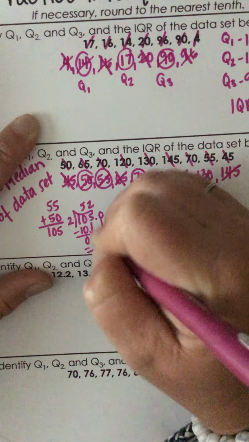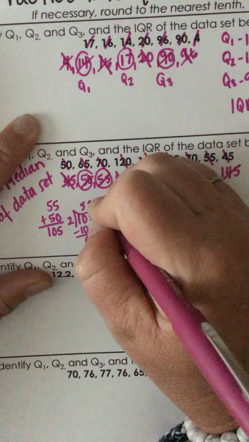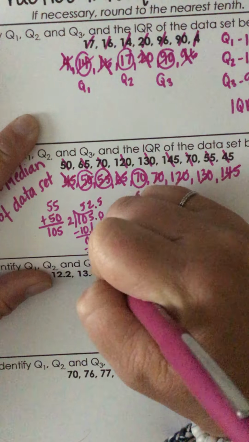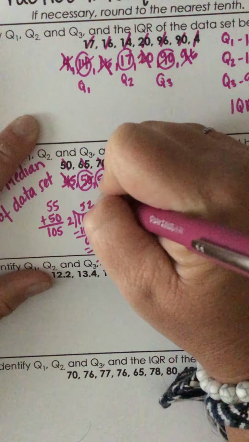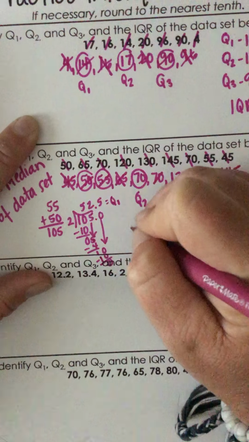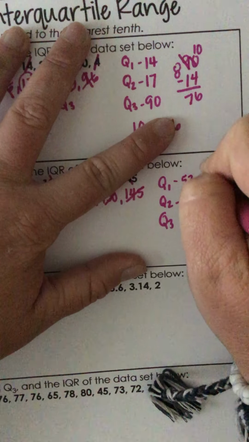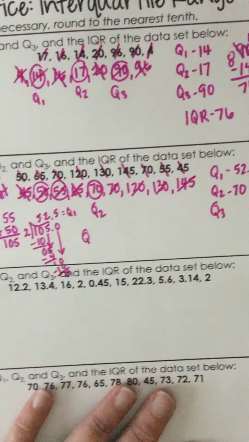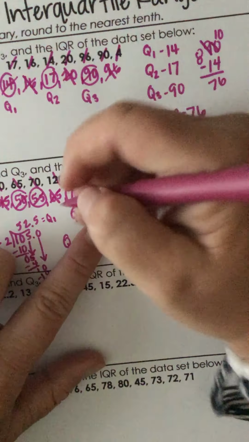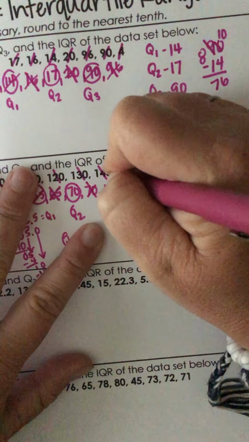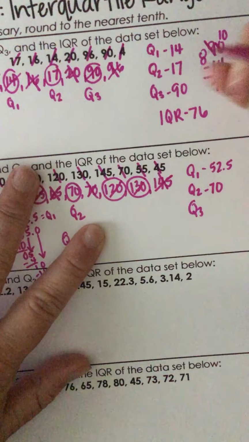And as you noticed, I ran out of room, but that's okay. So this is going to be my Q1. So down or over here, I'm going to write Q1 is 52.5. And then over here, I have 120 and 130.